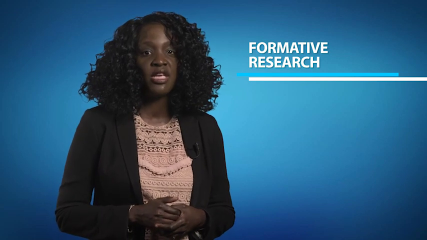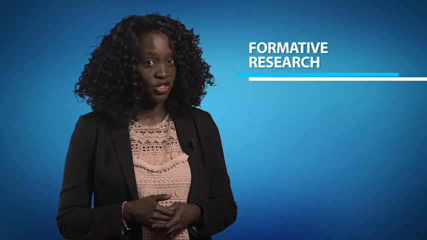For the sake of clarity, we will divide the campaign in three major stages: formative research, implementation, and evaluation. Formative research allows for a more focused campaign, helps avoid mistakes that could make your campaign ineffective, and enhances the quality of your message.